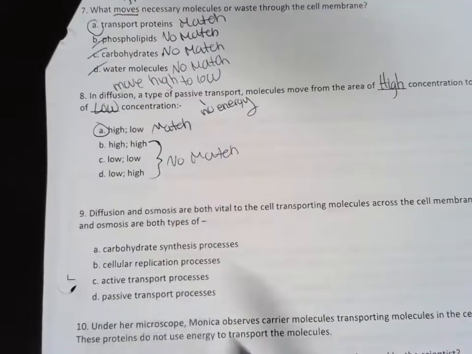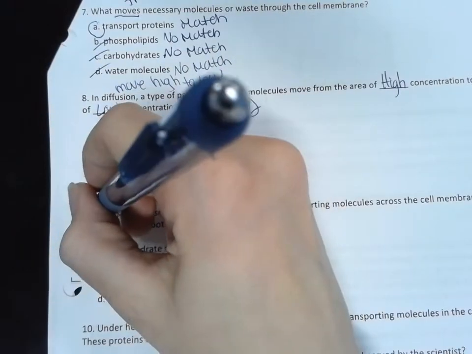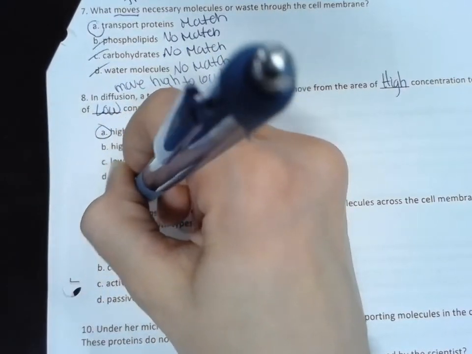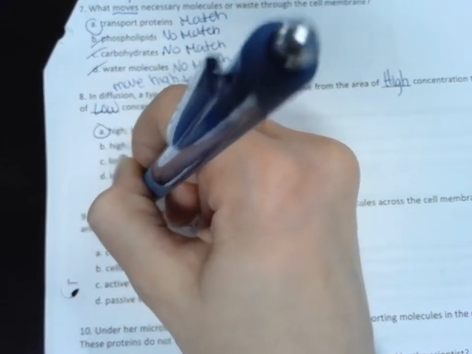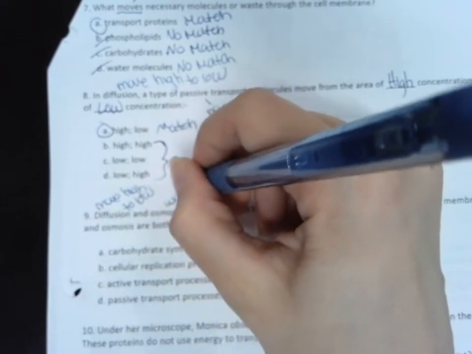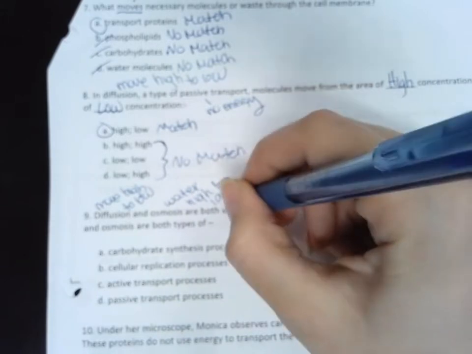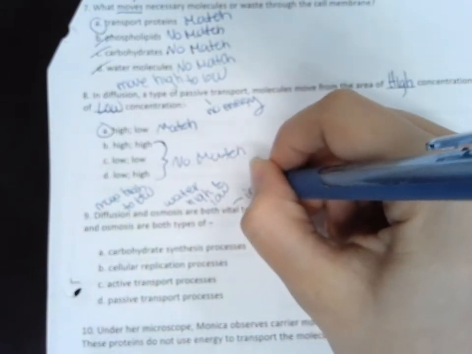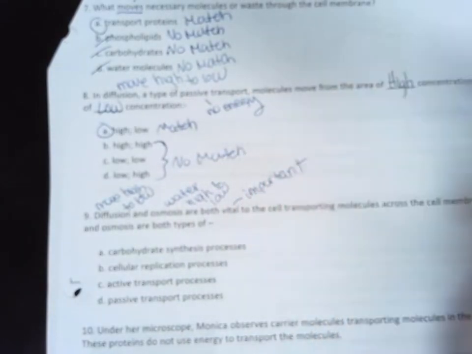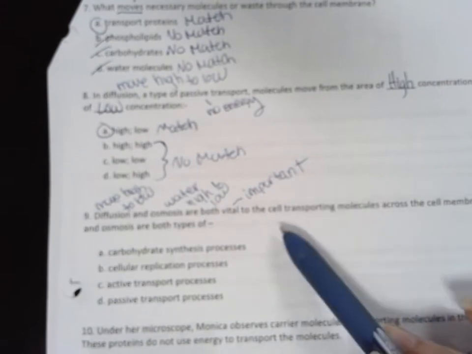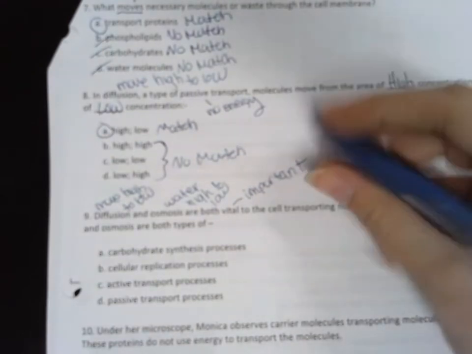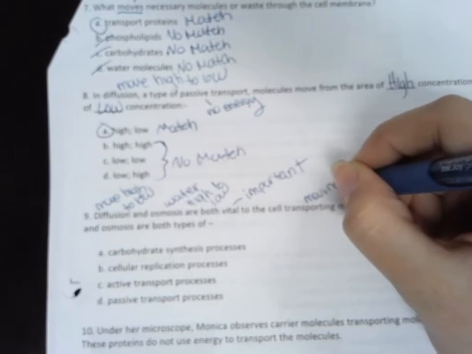All right, number 9, diffusion, move high to low. Remember, diffusion is for any type of particle, and osmosis is specifically for water. It says they're both vital, which just means important, to the cell transporting, which just means moving molecules across the cell membrane.